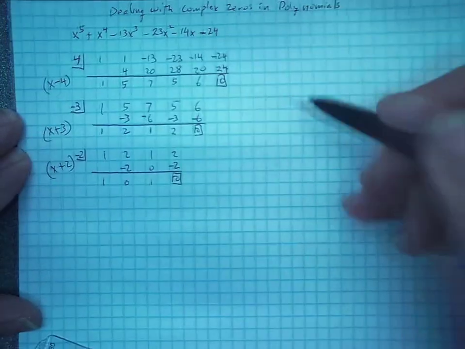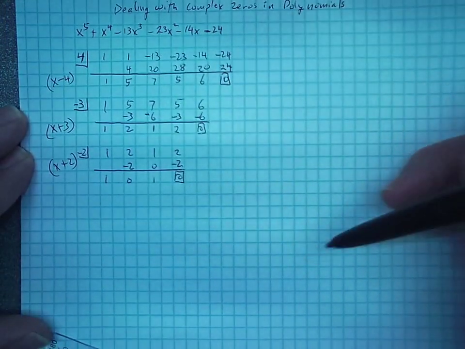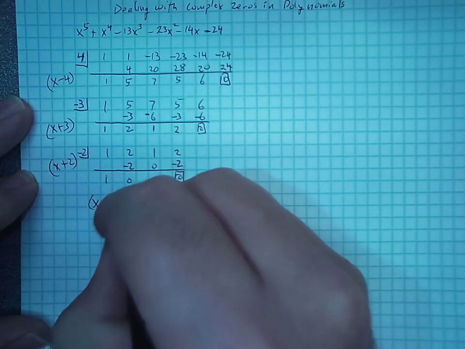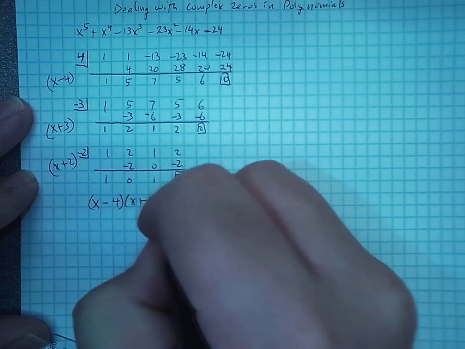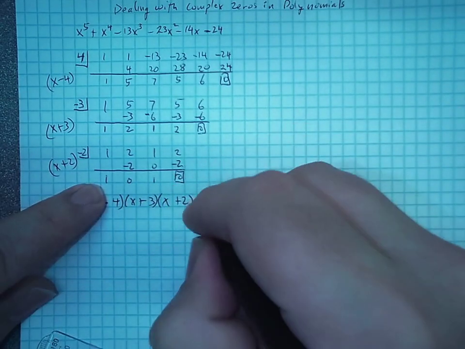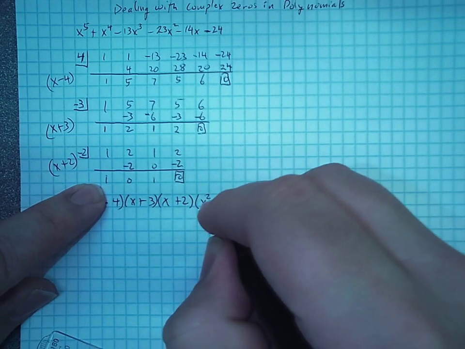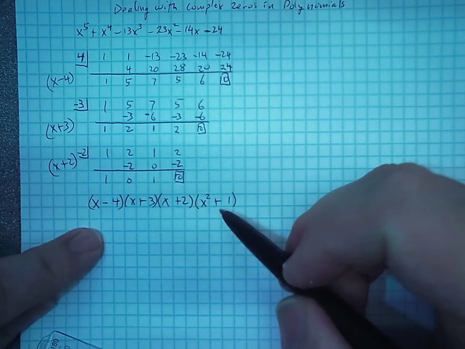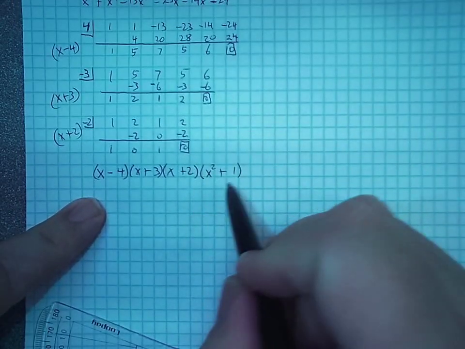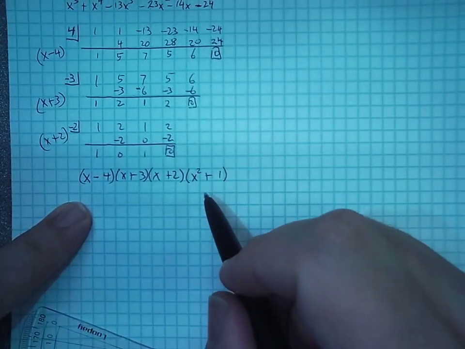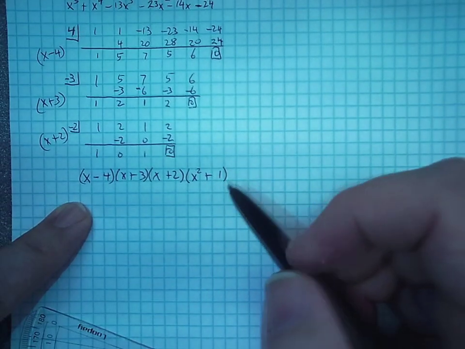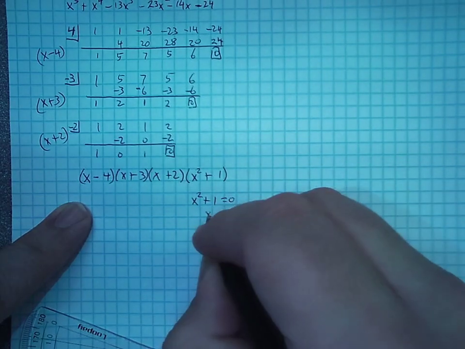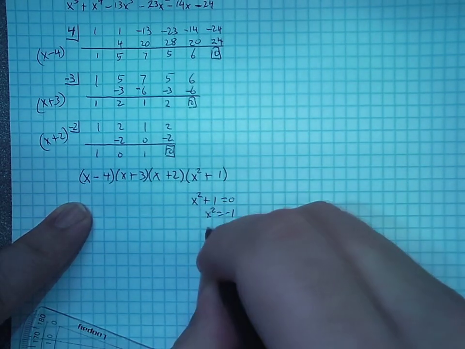If I were doing this by hand, I would have a whole lot more synthetic divisions, most of which failed. But I have now reduced this to x minus 4, x plus 3, x plus 2, and the remaining factor is x squared plus 0x plus 1, which has no real zeros. Since it's quadratic, I can find the remaining zeros using the quadratic formula, although since there's no b, you could also solve this one by subtracting the 1 to the other side and taking the square root of both sides.